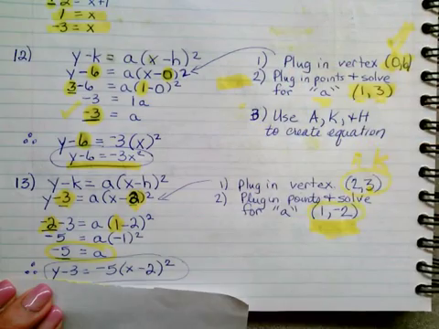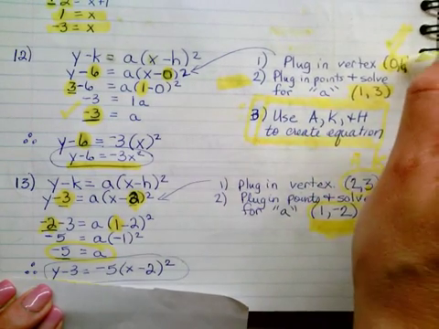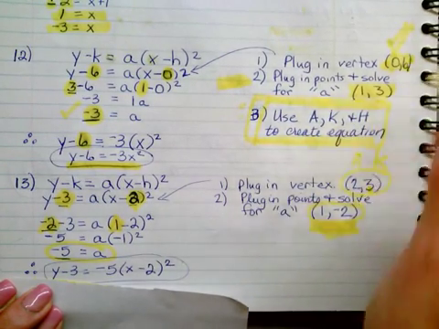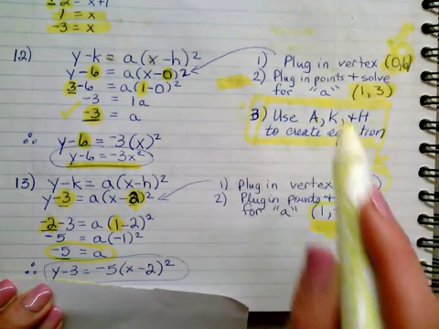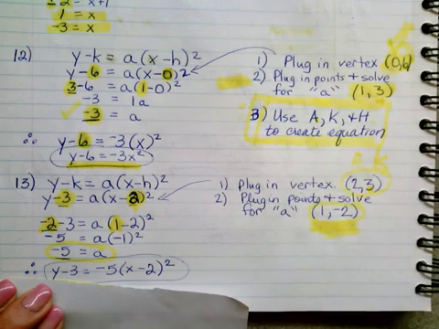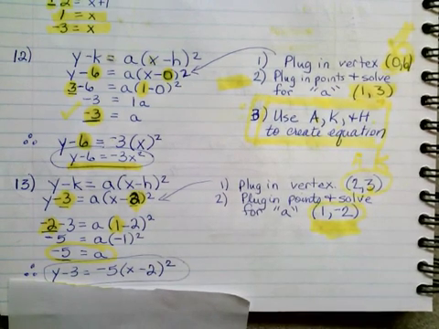These steps, oh, and here's the summary. Once you have your value for a and once you have your values for k and h, which is this, solve for a, which is that, which you use these points to get, then you can simply create your equation. And that is literally what they tell you in example 3. That's all.